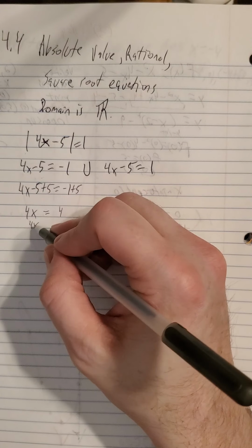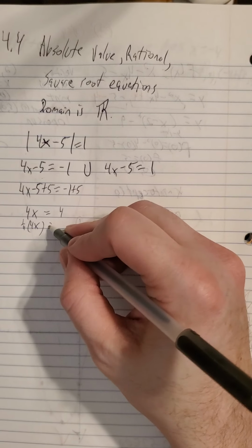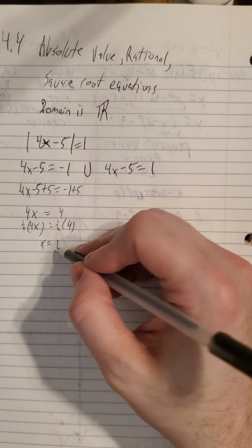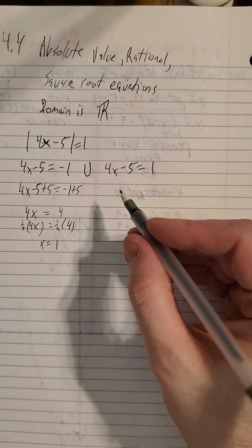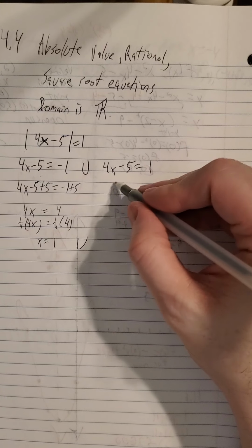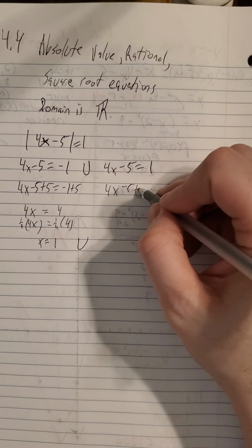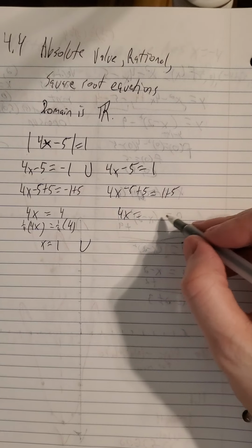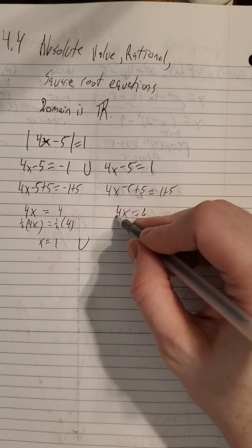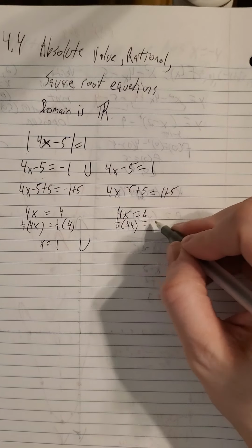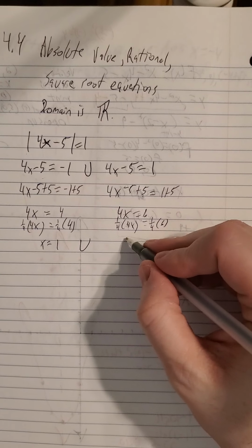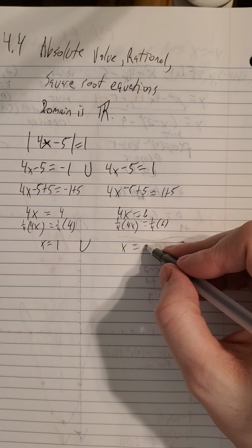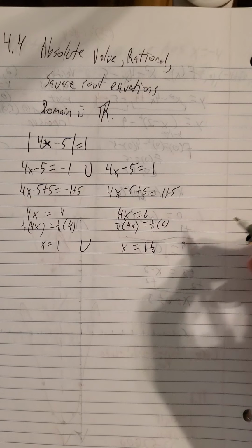So then we multiply both sides by a quarter, and 1x turns into x, and a quarter of 4 is 1. So this solution we would have kept in either section. Our other one, addition property of equality, lets us add 5 to both sides of the equation. So 4x plus 0 turns into 4x. 1 and 5 is a 6. Quarter both sides. 1 times x is x. 6/4 is the same as 3/2, and 3/2 is 1 and 1/2.